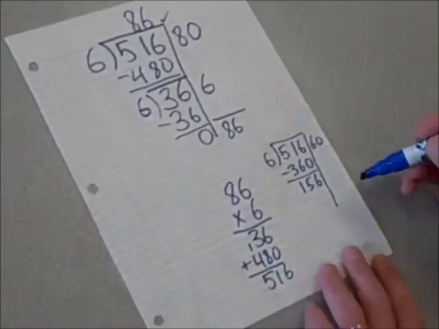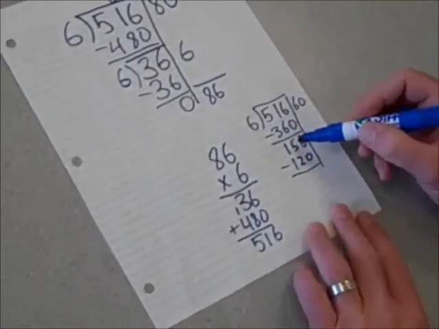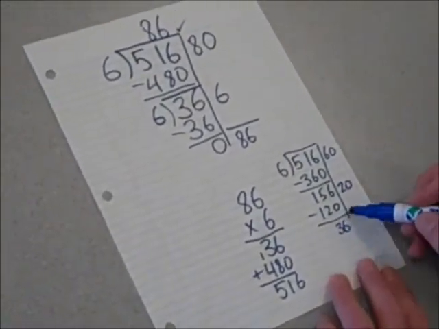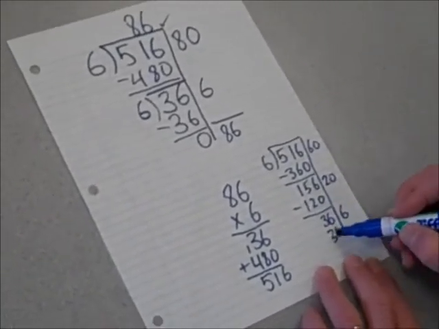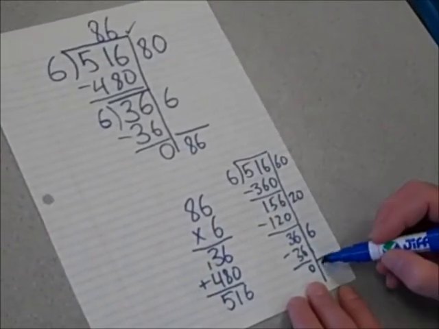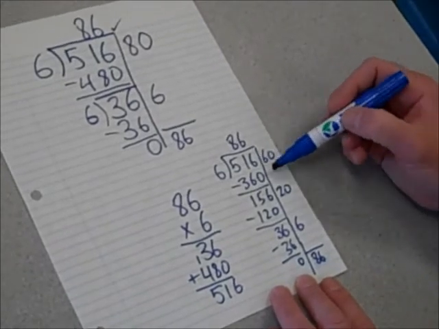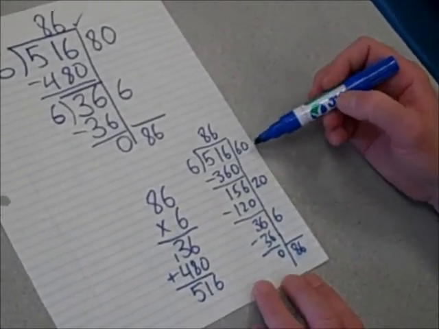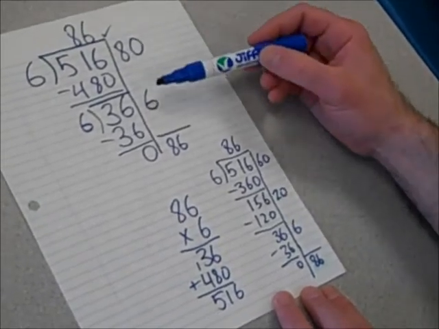And let me see, what could I do? I'm going to do 20. 20 times 6 is 120. 156 minus 120 is 36. And now I'm doing 36 divided by 6, and that's 6. 6 times 6 is 36. Now I'm left with 0, so I have no remainder still. And now I'm going to total up all the things I put into the quotient. 60 plus 20 is 80 plus 6. It's 86. I got the same answer, even though I split different amounts into each of the 6 groups to start with. I ended up with the same answer.